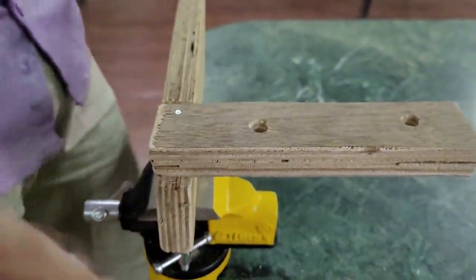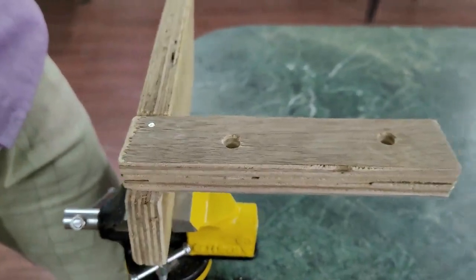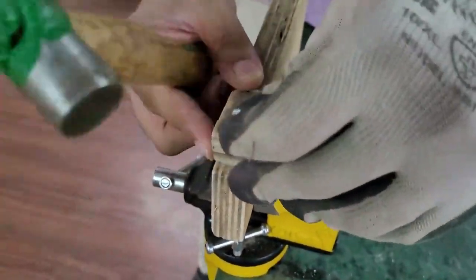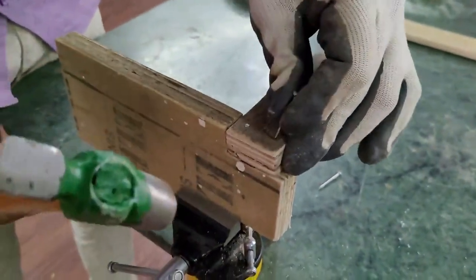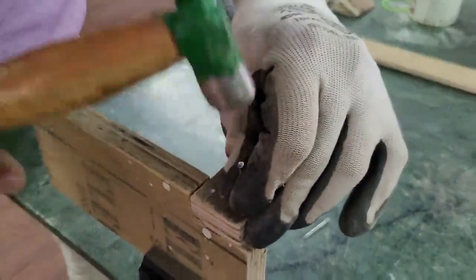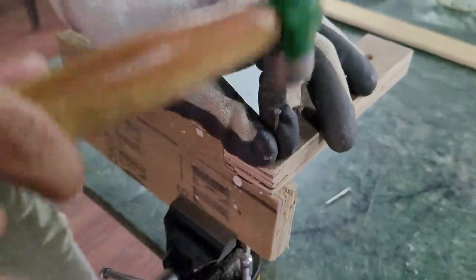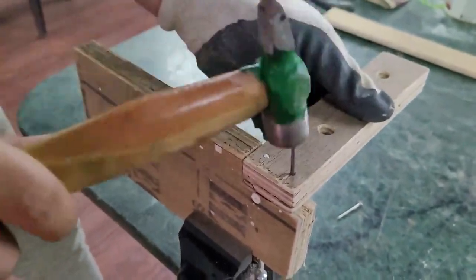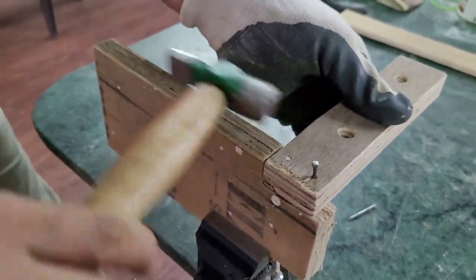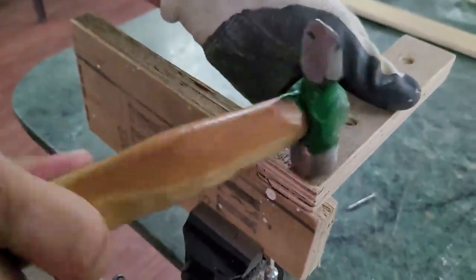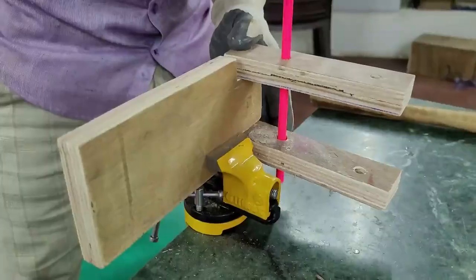Do not hit too hard so that the plywood will not break. The plywood may get cracked if you hit the hammer too hard. Now second nail. Again take care while applying the hammer on the nails. So this is how we are going to use the hammer and the nails.